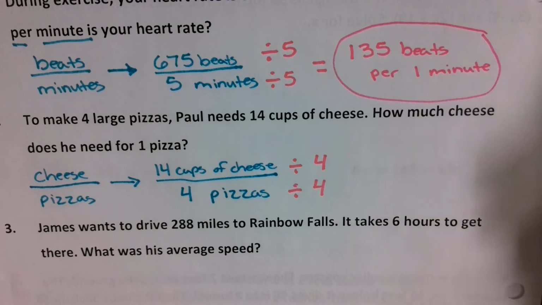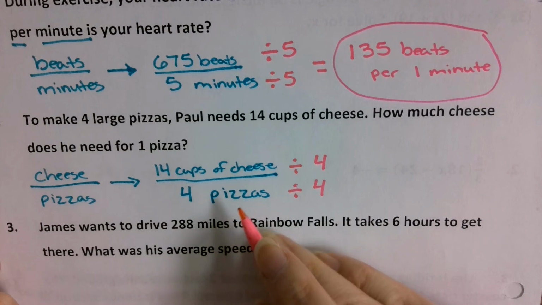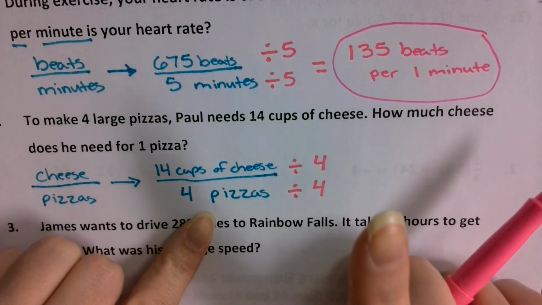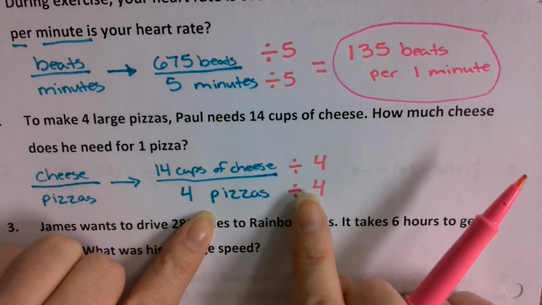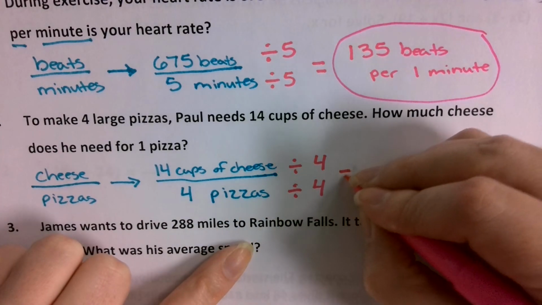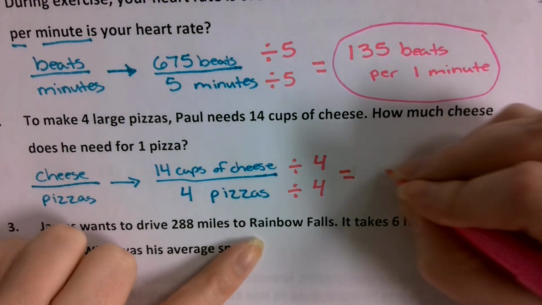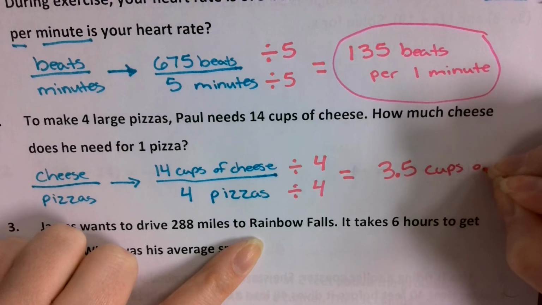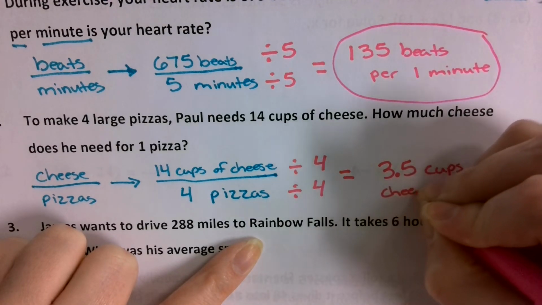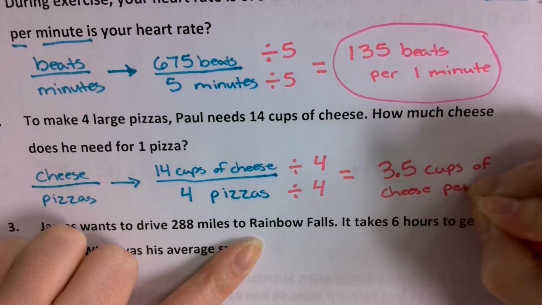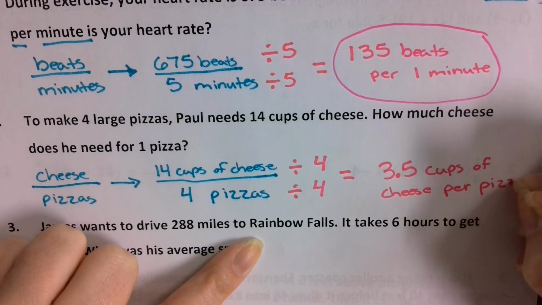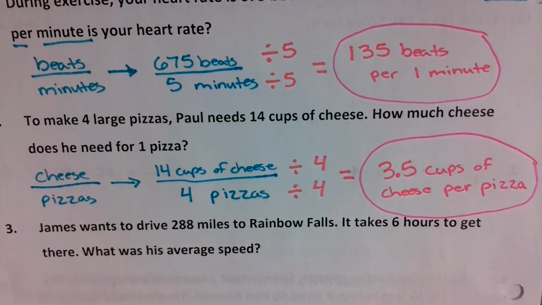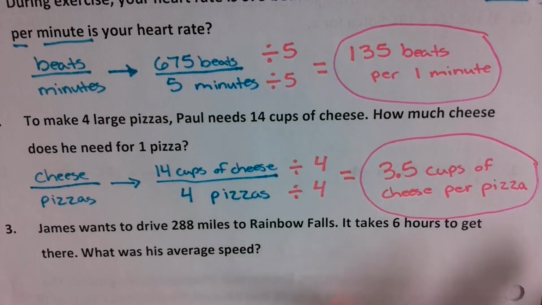It is okay to do that because the idea of a unit rate is it must make the denominator a value of 1. So you always divide by whatever your denominator is. So when we do 14 divided by 4, you're going to get 3.5. So that's 3.5 cups of cheese per what? Per pizza. 3.5 cups of cheese per pizza, or per 1 pizza. Go ahead and try number 3 on your own.